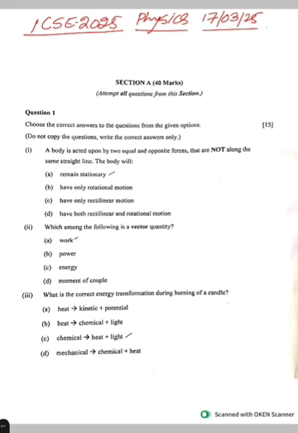So the first question is: a body is acted upon by two equal and opposite forces that are not along the same straight line. The body will A, remain stationary, B, have only rotational motion, C, have only rectilinear motion, and D, have both rectilinear and rotational motion. So what is it asking in the question? Suppose there is one body, and in that body two equal forces are acting, suppose this one is 6 Newton and one more 6 Newton. Equal and opposite forces are acting, but not along the same line.